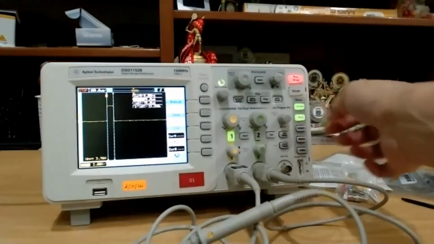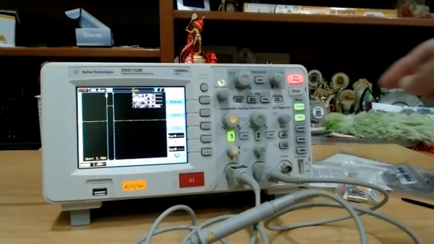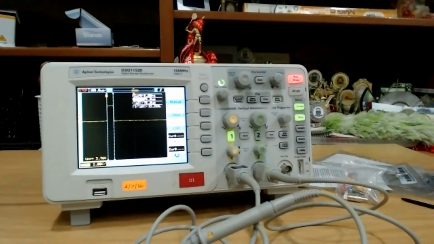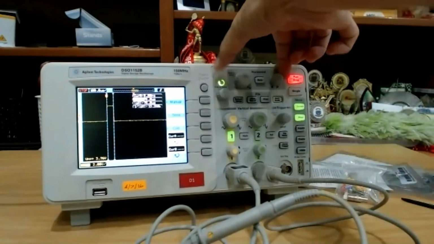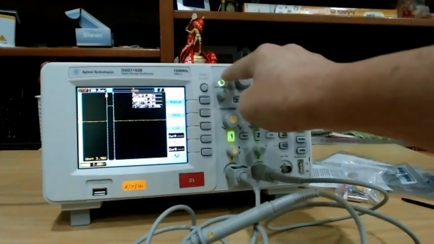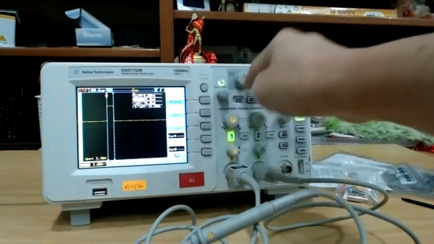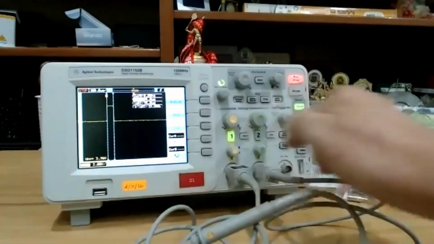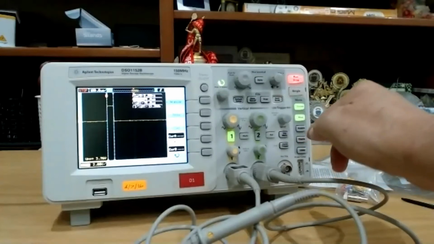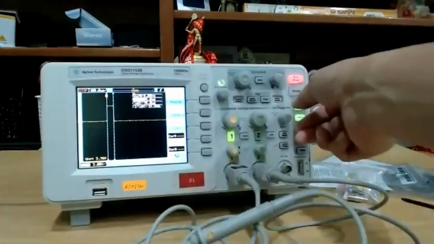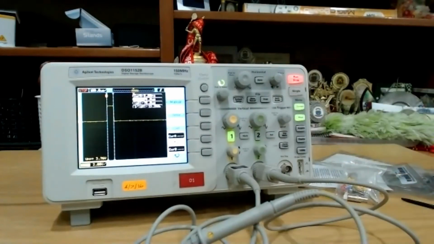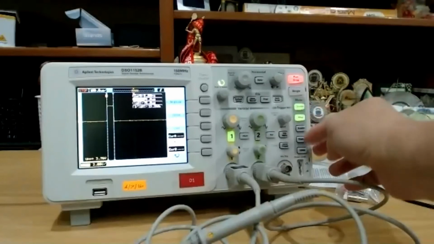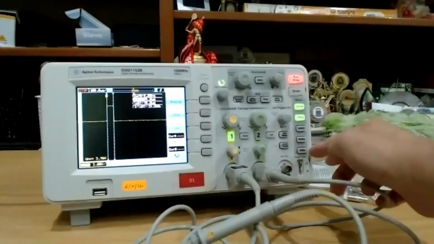There are a lot of buttons on the scope here, but don't worry. For your purpose in your lab, you just have to understand what this horizontal time button does. This one controls the time. This one controls the voltage. This is the trigger, trigger level, and these are the cursor. You can use the cursor to do your own measurement. And these are some measurement buttons on the digital scope.